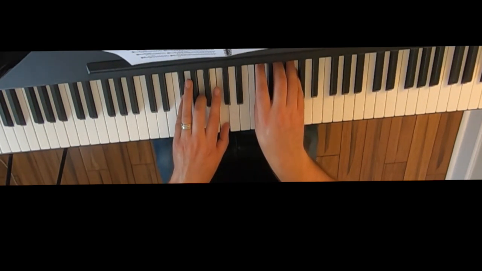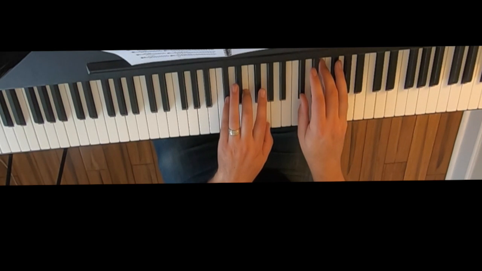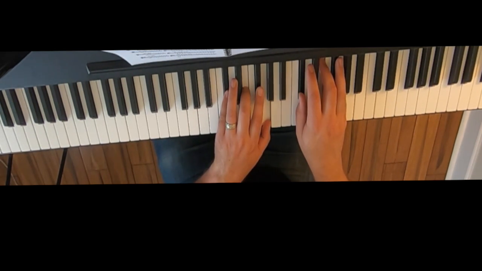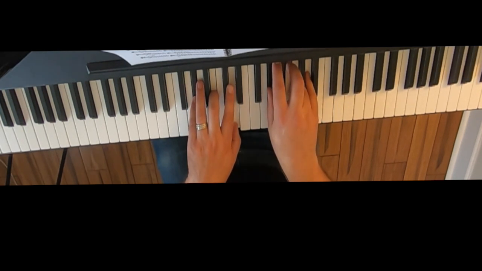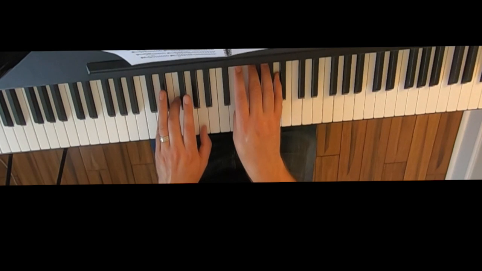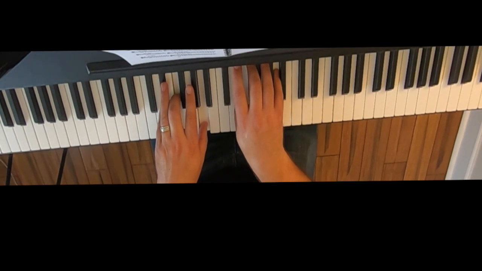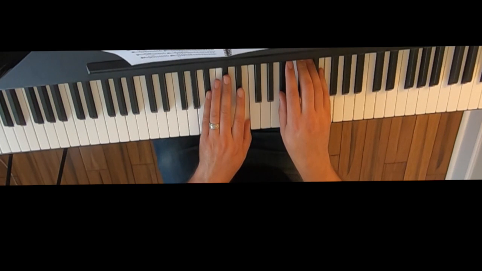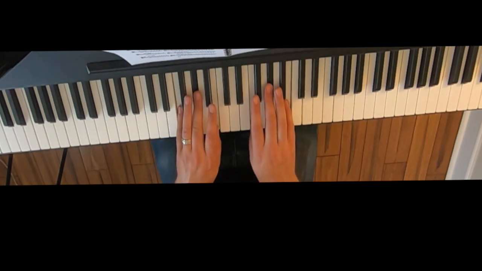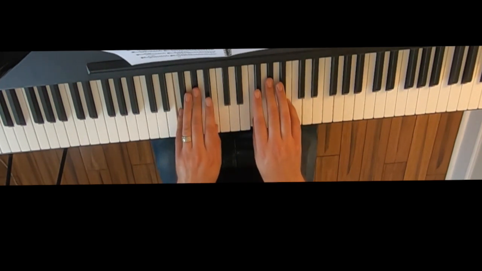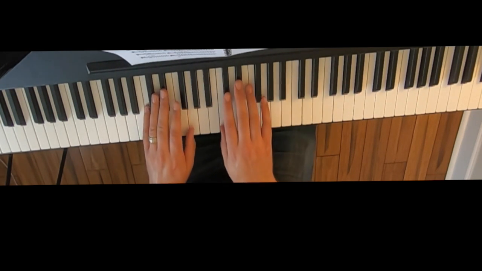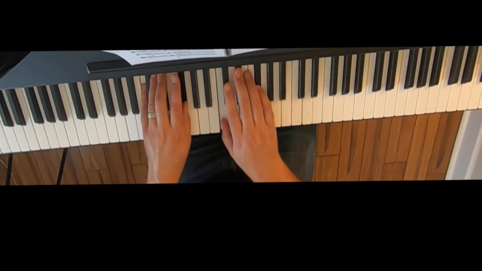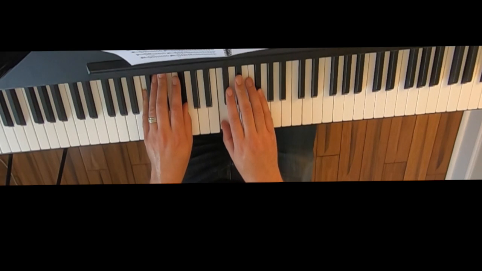Anyway, F sharp diminished to C sharp diminished to A flat diminished to E flat diminished to B flat diminished to F diminished, and then we're back to C diminished. Okay, that's the first step, is making sure you can get around the circle of fifths.